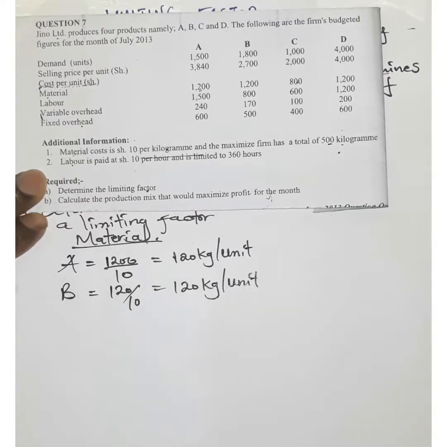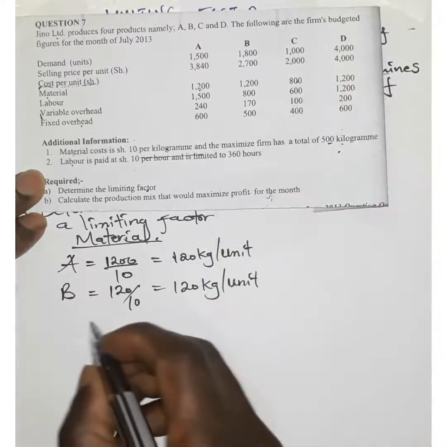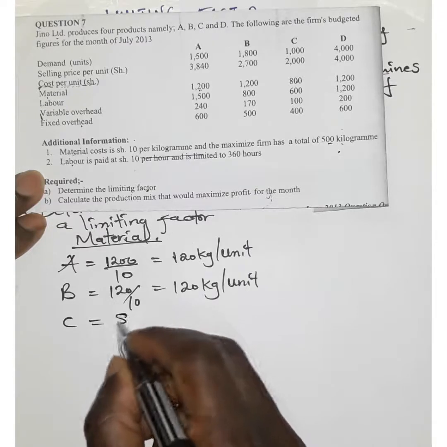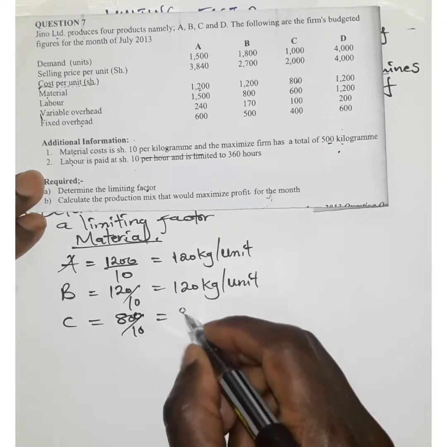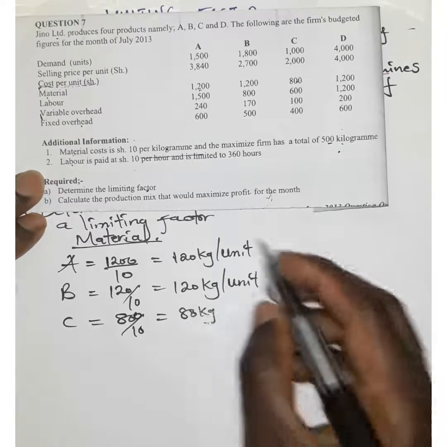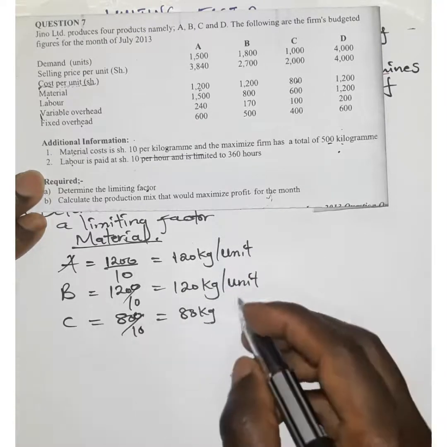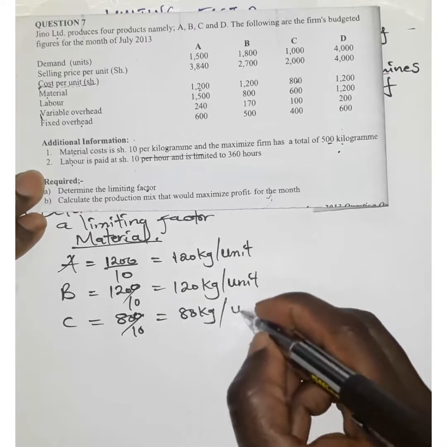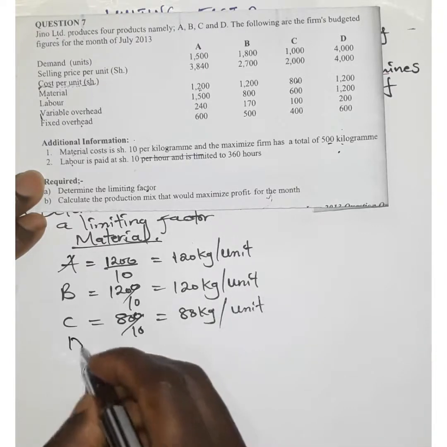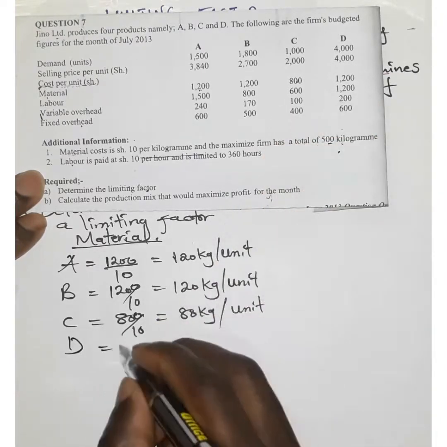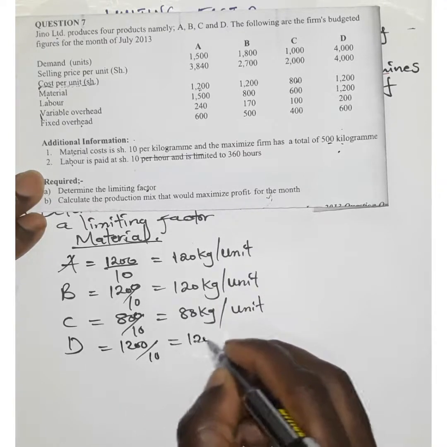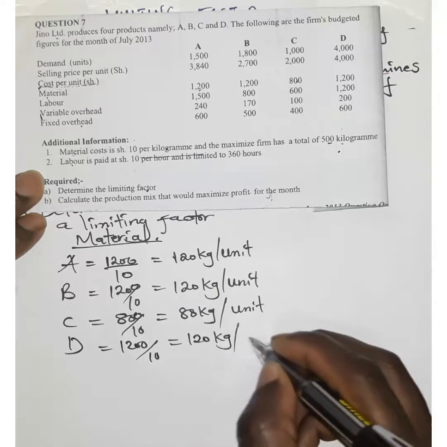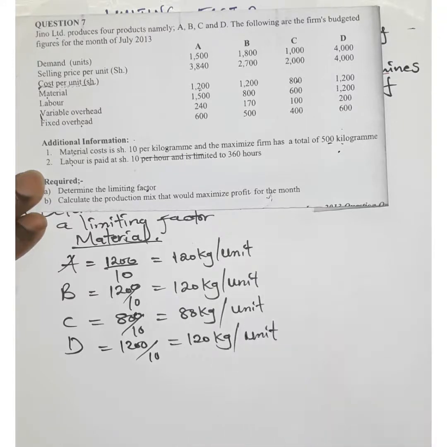If we proceed all the way, we shall have 800 for C over 10, which is 80 kilograms per unit. And finally we have D, which is 1200 over 10, which is 120 kilograms per unit.